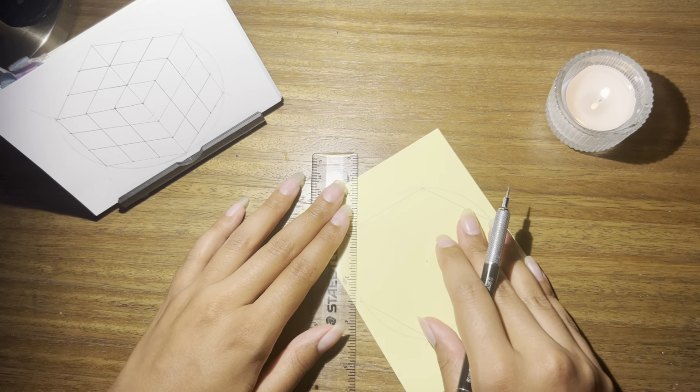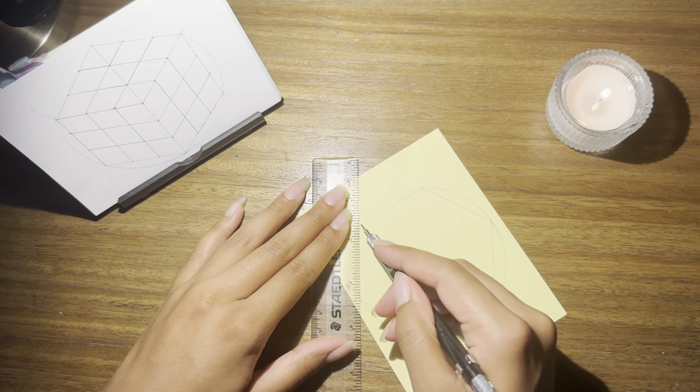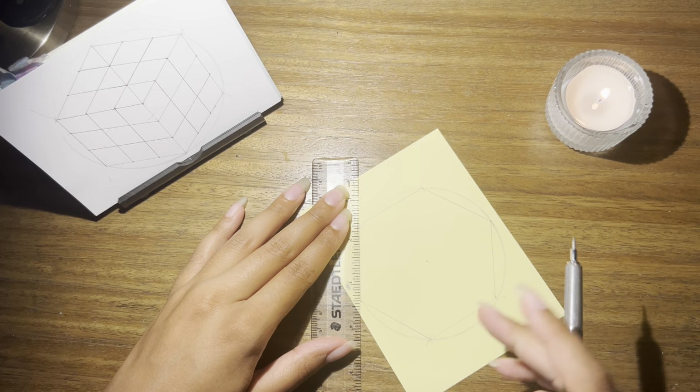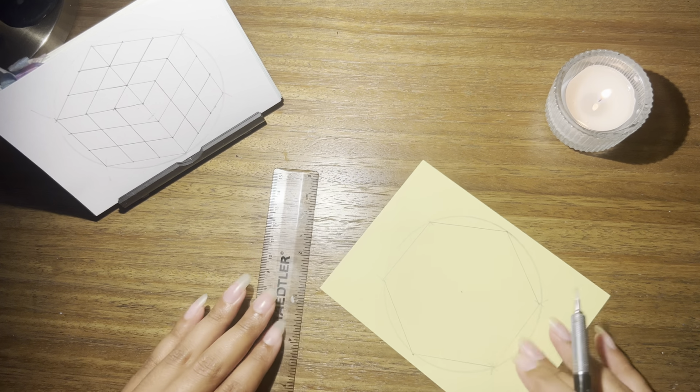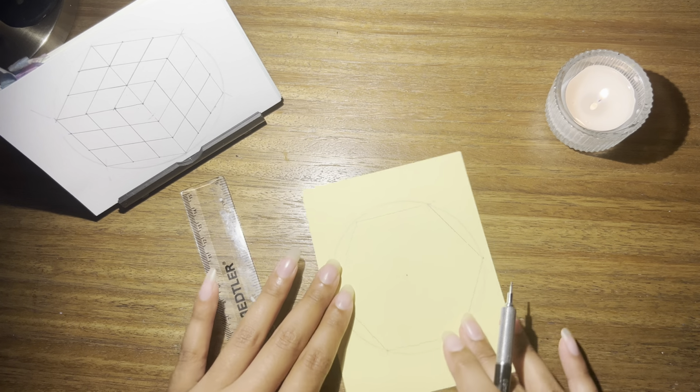And I'm breathing, and I'm listening to the sounds of the pencil on the paper, and enjoying the process of turning the paper.